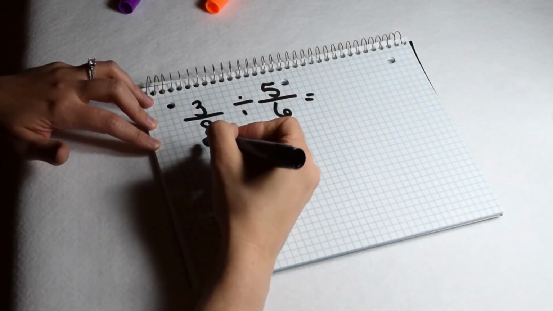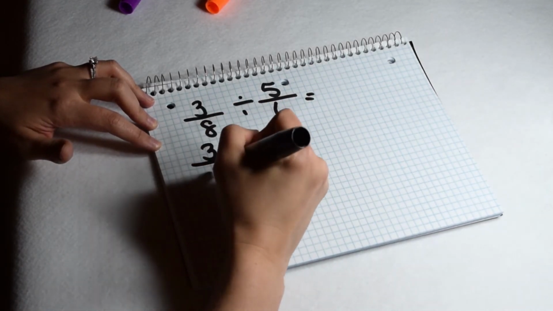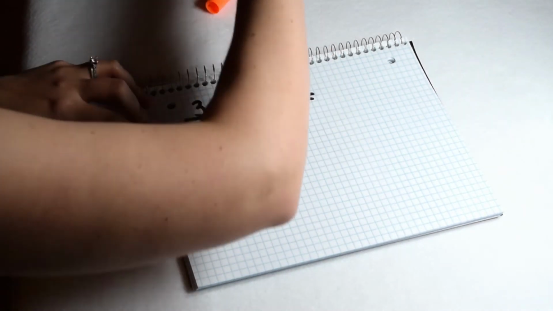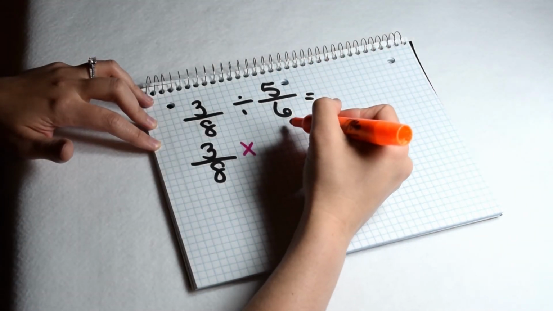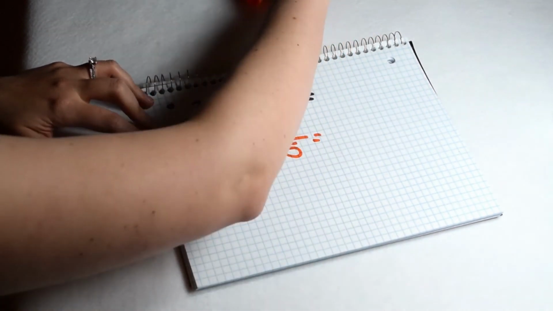We're going to solve 3/8 divided by 5/6. Our dividend of 3/8 is going to stay the same. Our division sign is going to change to a multiplication sign, and we need to take the reciprocal of our divisor. The reciprocal of 5/6 is 6/5. Now we can follow our rules for multiplying.